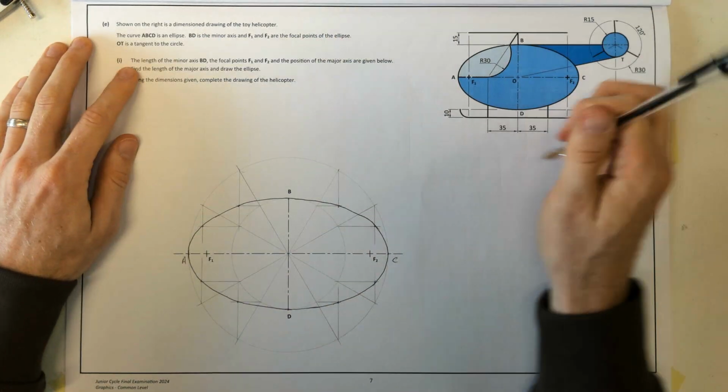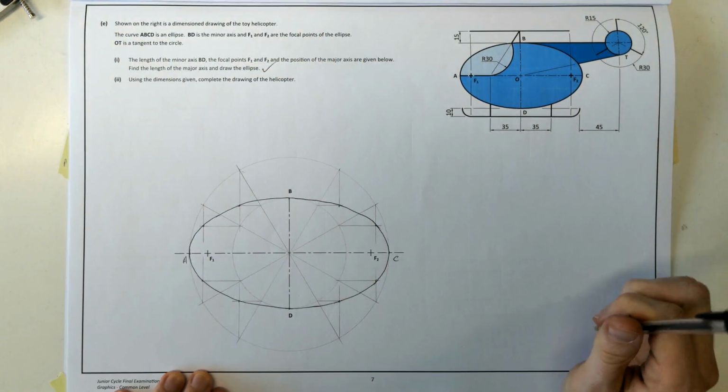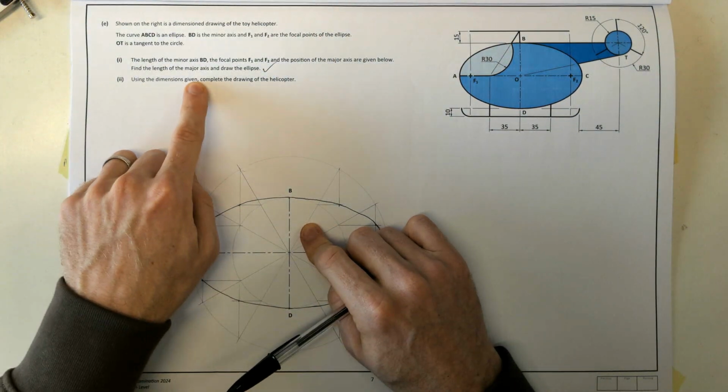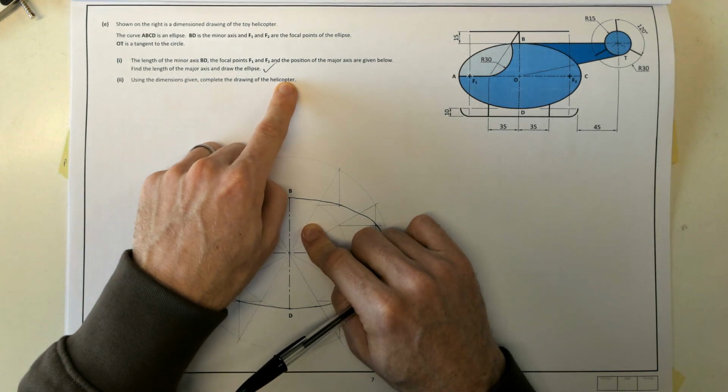Okay, so that is part 1 completed. All right, now using the dimensions given, complete the drawing of the helicopter.